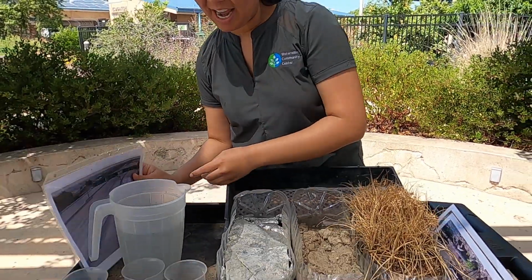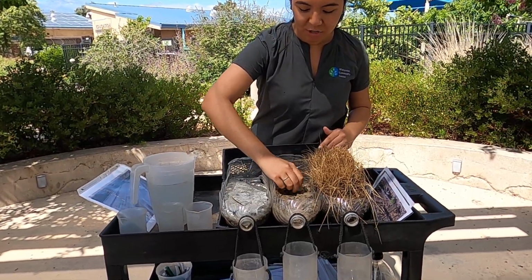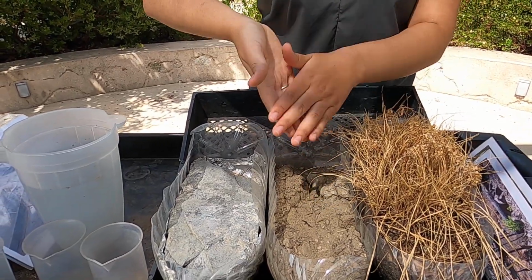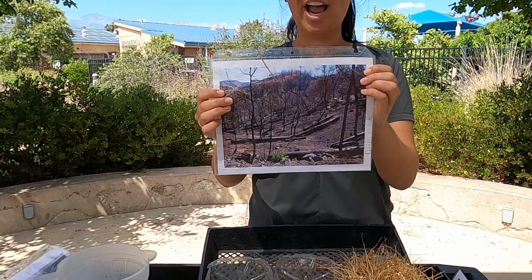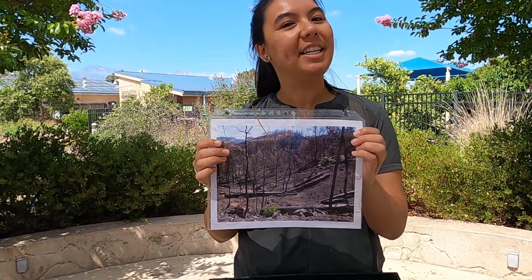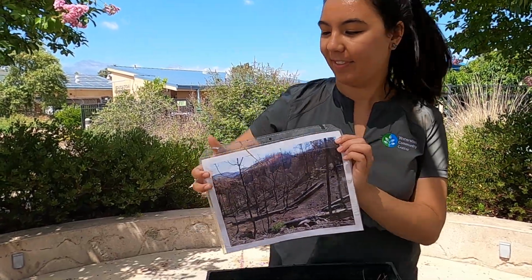Next up, we have this bare dirt. It's really dry. It can even crumble in my fingers. And so that bare dirt represents bare hillsides, maybe after a wildfire, or also a construction site or an empty lot near our homes in our neighborhoods where there's nothing growing.